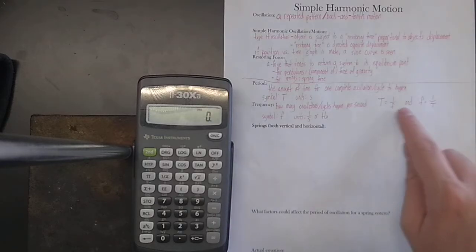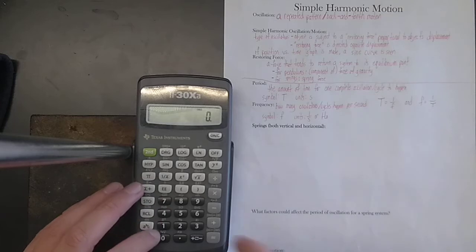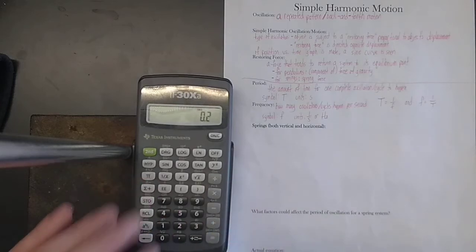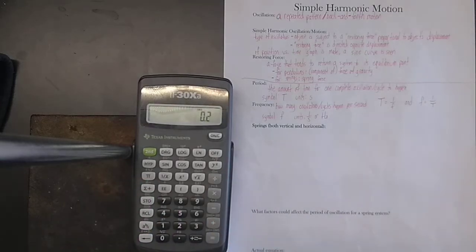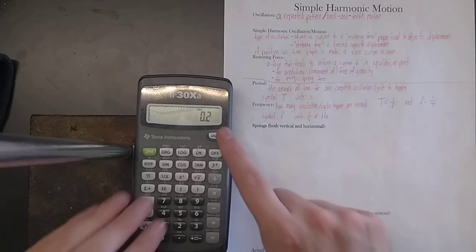If we therefore want to find the period, we plug it into this equation. We do 1 divided by 5, we get 0.2. The period is 0.2, which makes sense because if something happens 5 times per second, that means it happens once every 0.2 seconds. These two numbers are inverses of each other, 5 and 0.2.